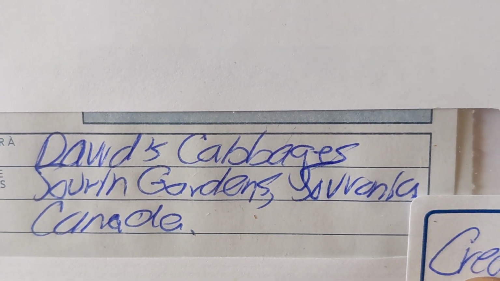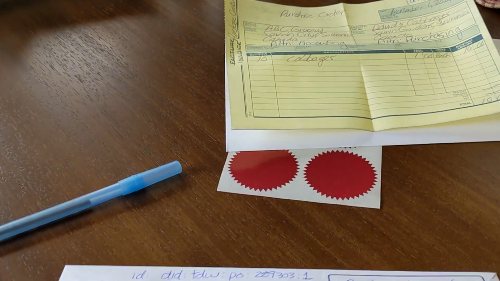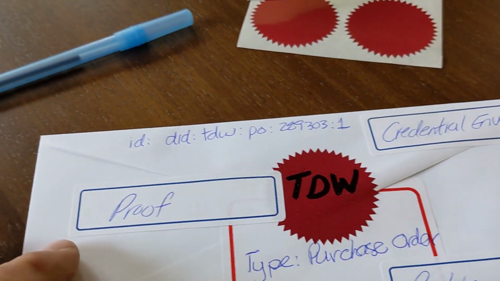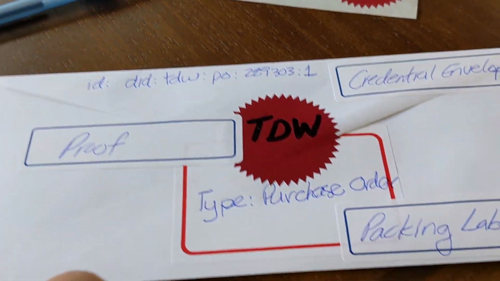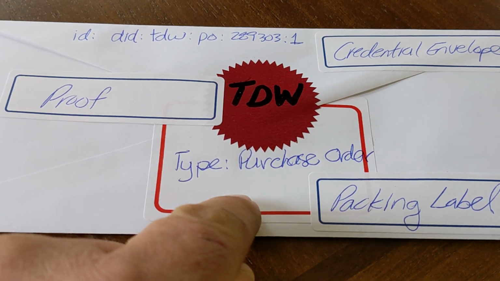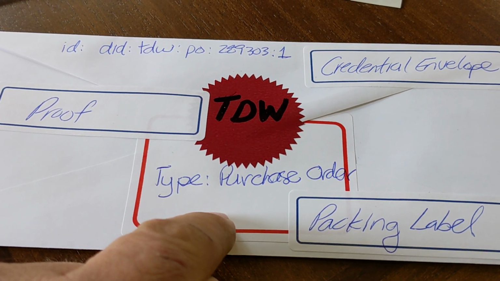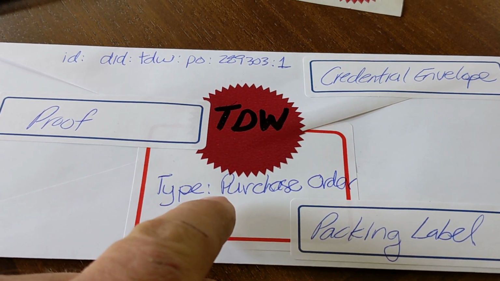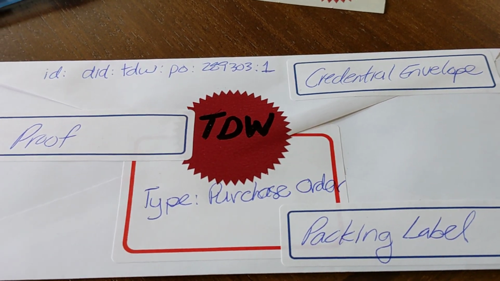The credential itself goes inside a credential envelope. The credential envelope has a flap that can be closed. It has a packing label that contains various metadata about the credential. Here, for example, type: purchase order. And that's the packing label.